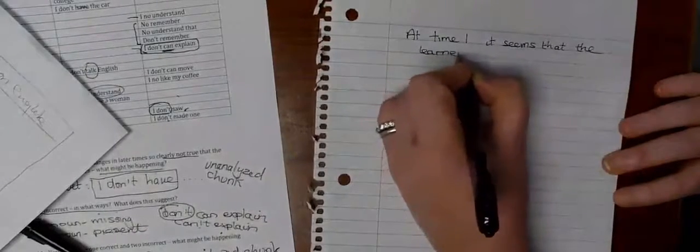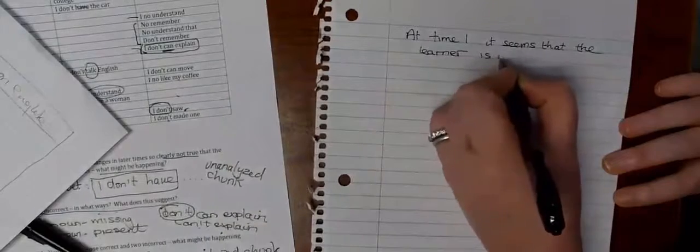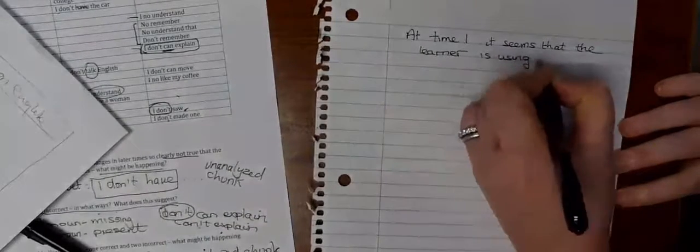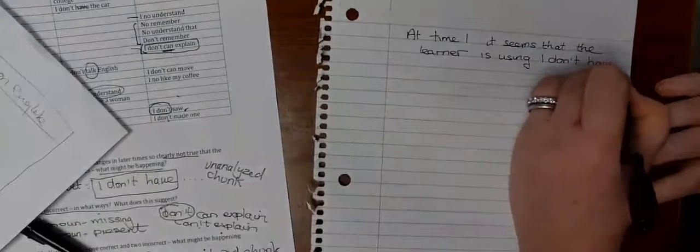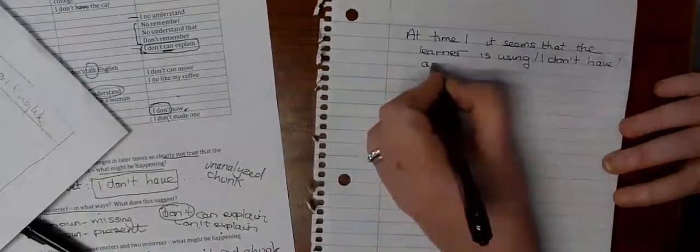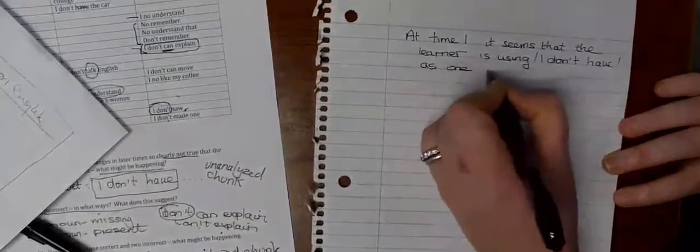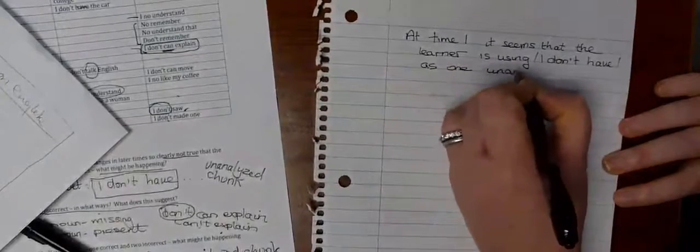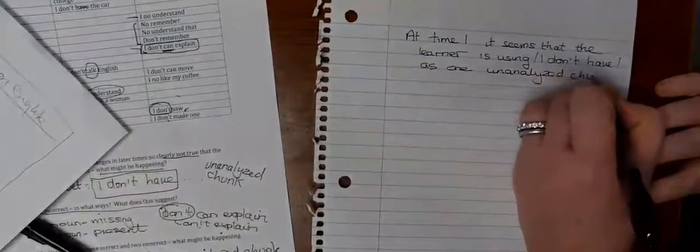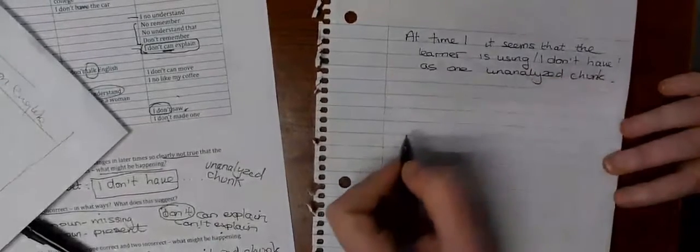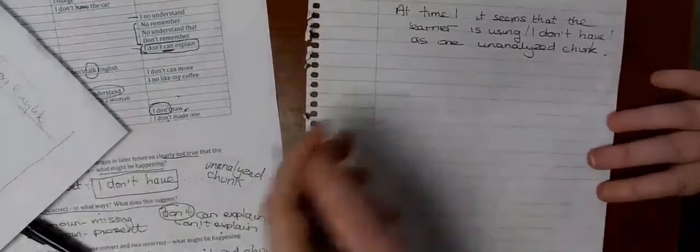Student was not able to distinguish units. Okay. The learner is using I don't have as one unanalyzed chunk, right? That's your hypothesis for time 1.